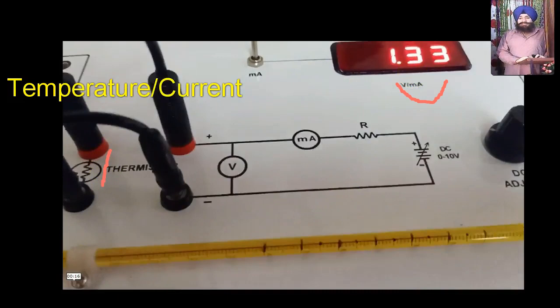So this is a limitation, because we are saying the voltage is constant throughout. It is not constant, it is also going down. So this is a limitation. We are noting down the temperature and current; the precaution is to check what the voltage across the thermistor is.